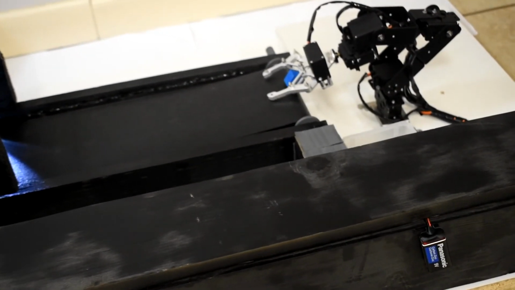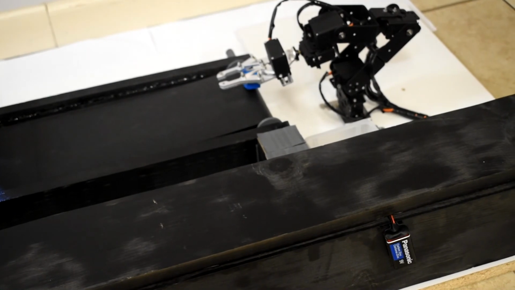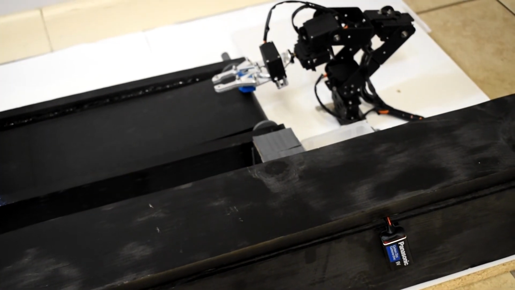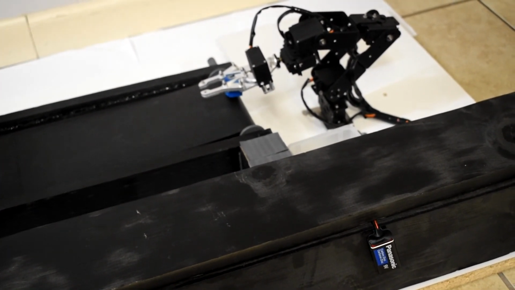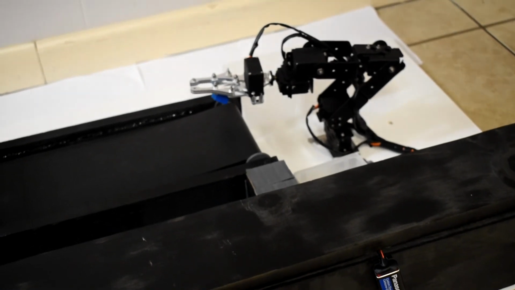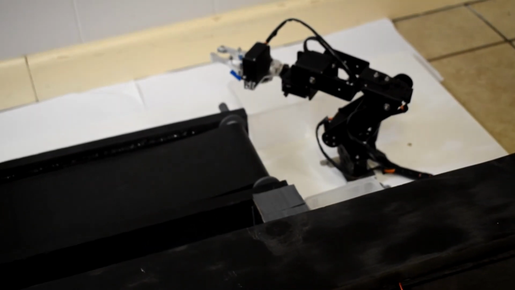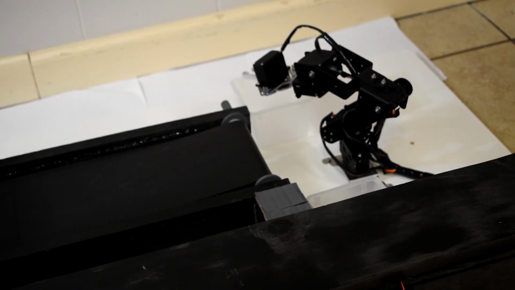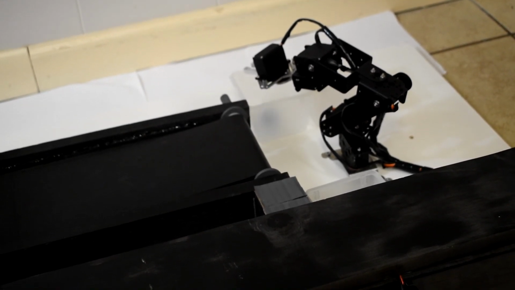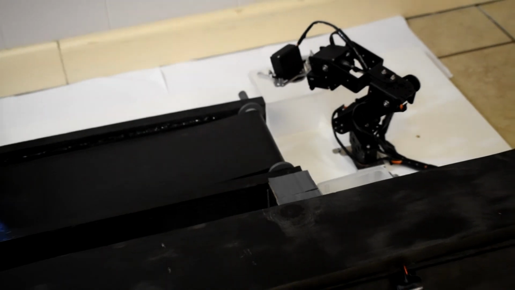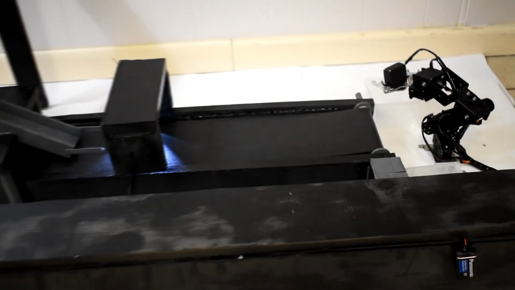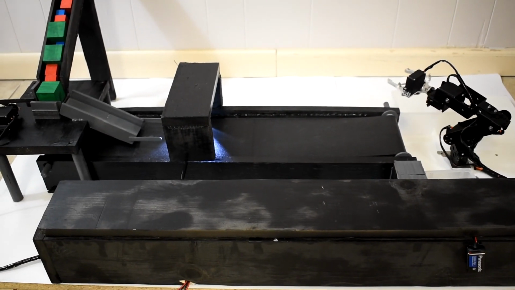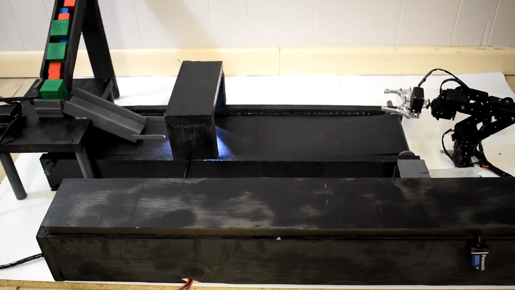Now that the object reaches the end of the belt, the robotic arm receives the signal from the LDR and puts it in the corresponding bin. We can see here it is dropping it in the corresponding bin. And then we see the arm going back into its initial position for the next object.